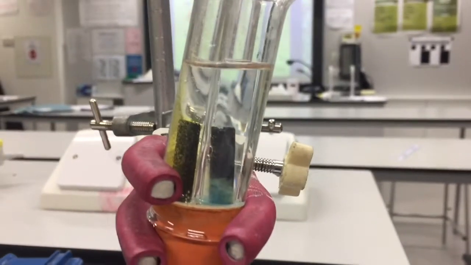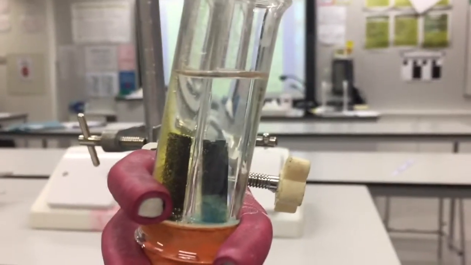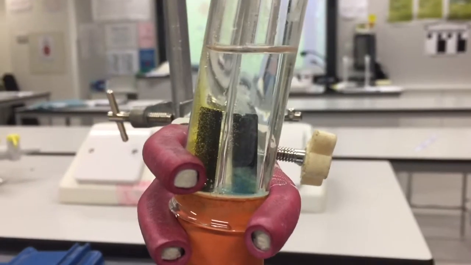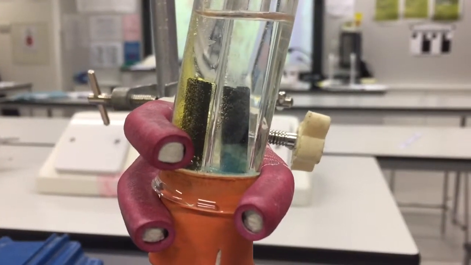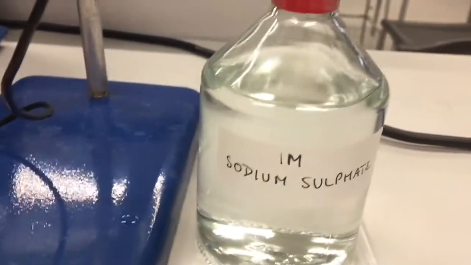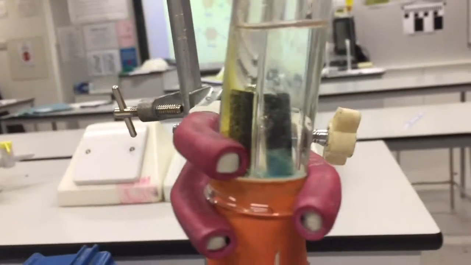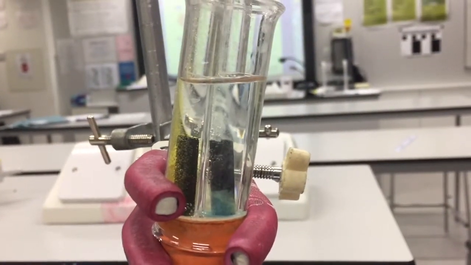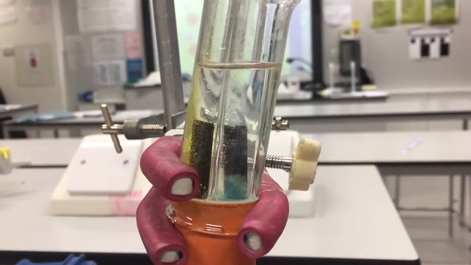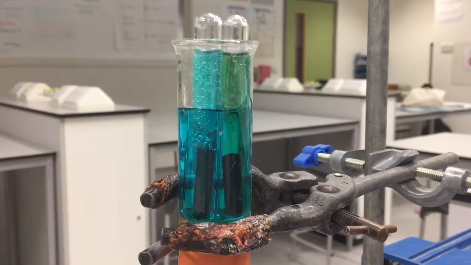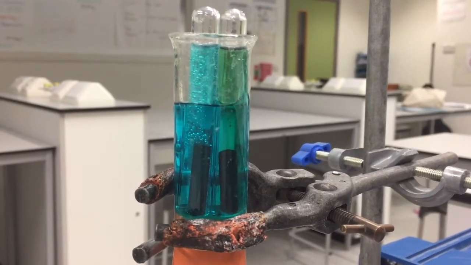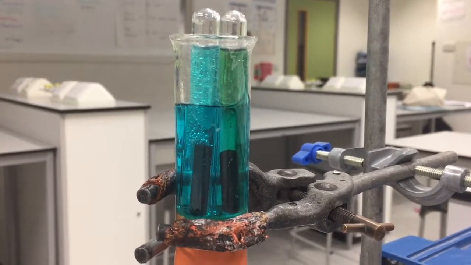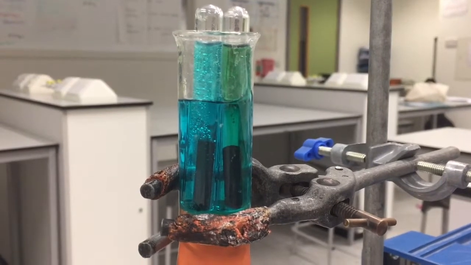We're also getting a gas produced at the cathode, and the cathode is going to again be hydrogen gas because sodium is more reactive than hydrogen, so the hydrogen gets produced instead. So the other question to ask is actually what's going on at each electrode. So we've got this process called discharging.